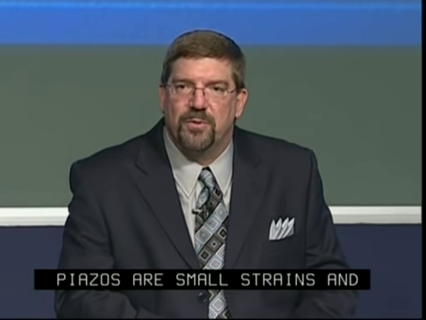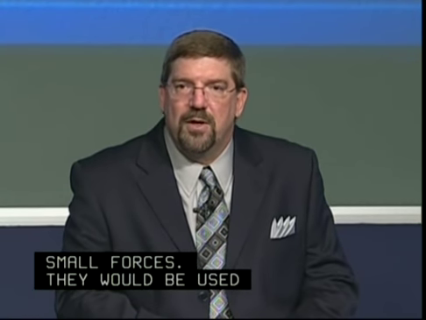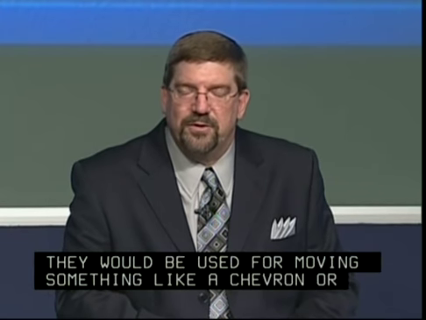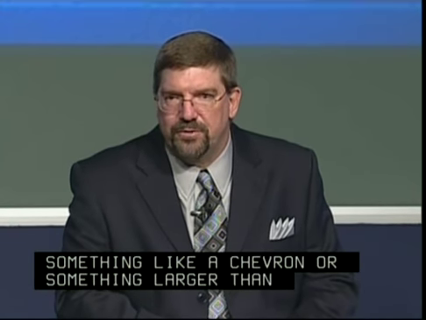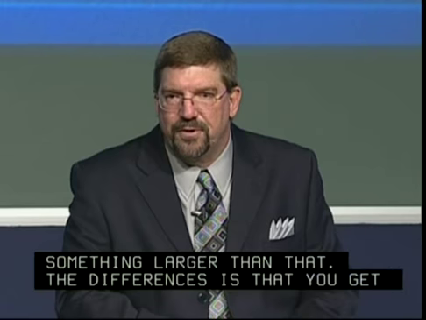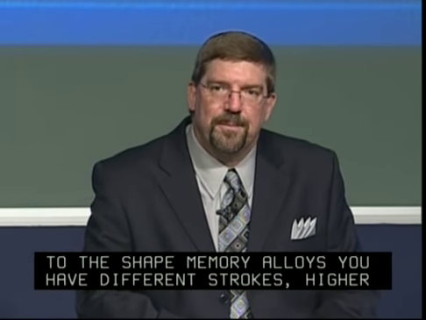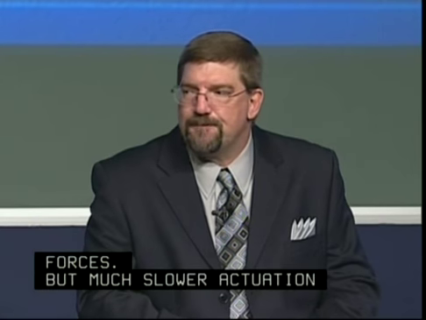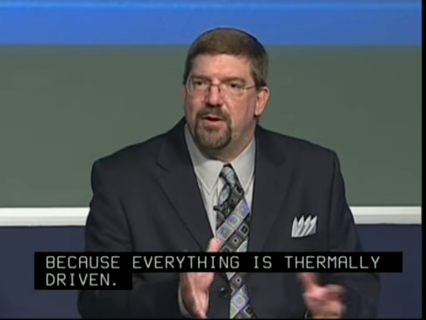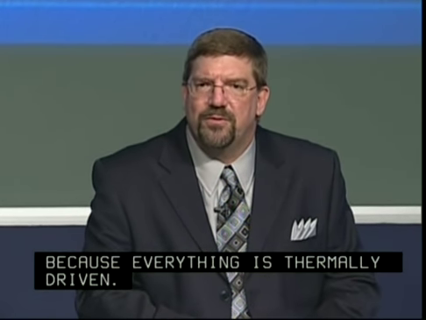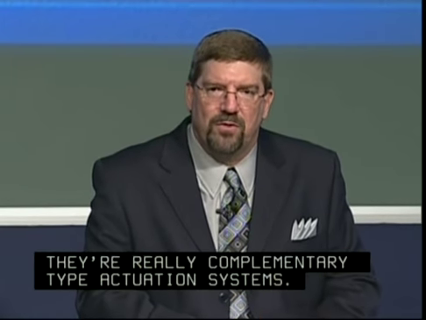So they wouldn't be used for moving something like a chevron or something even larger. With shape memory alloys, you have the larger strokes and much higher forces, but much slower actuation because everything is thermally driven. So they're really complementary actuation systems, used in different regimes. They really don't overlap.